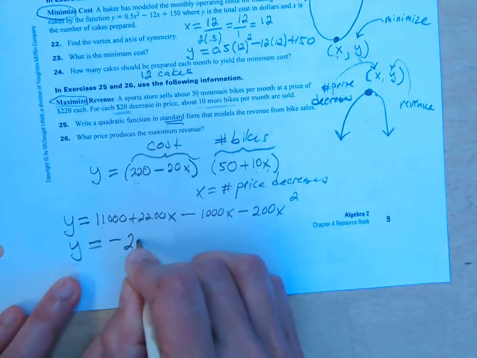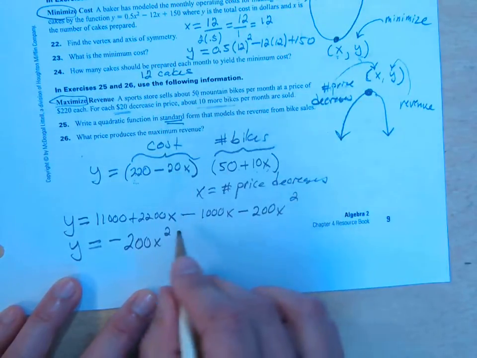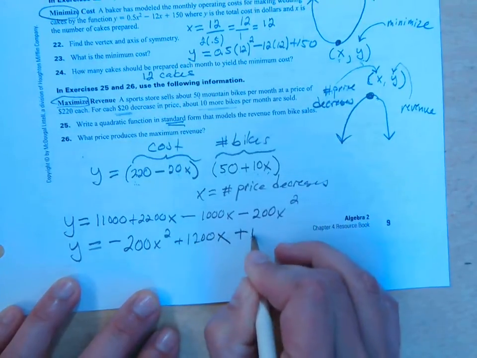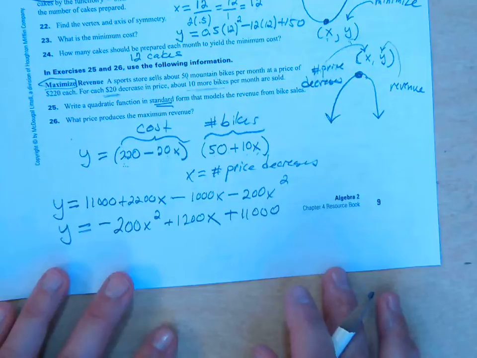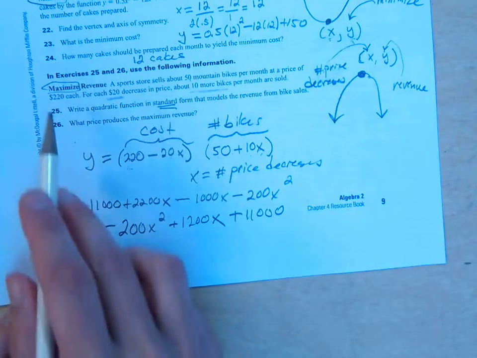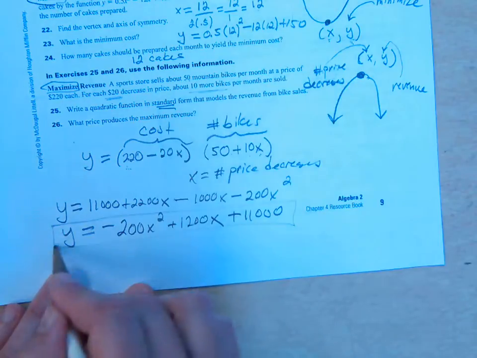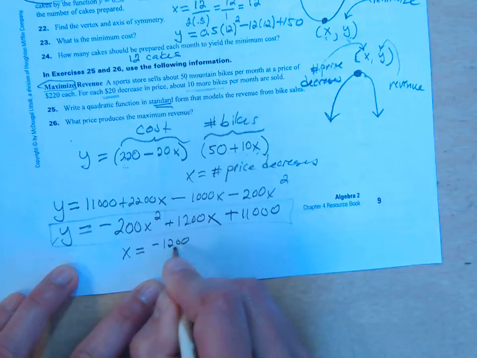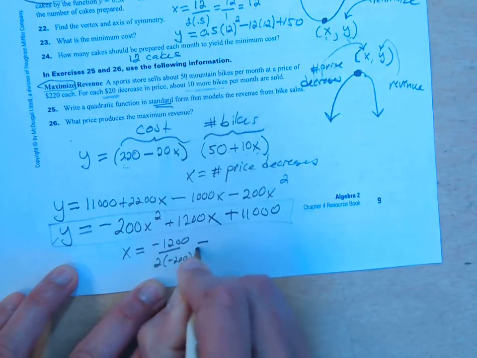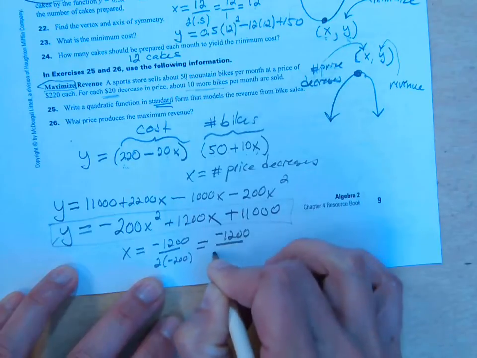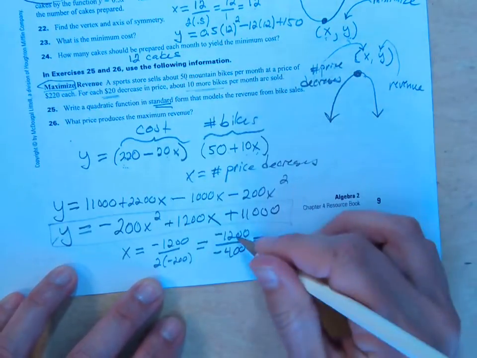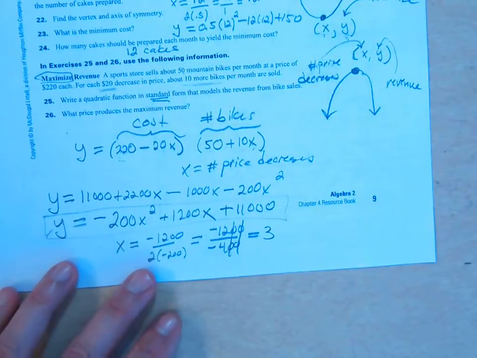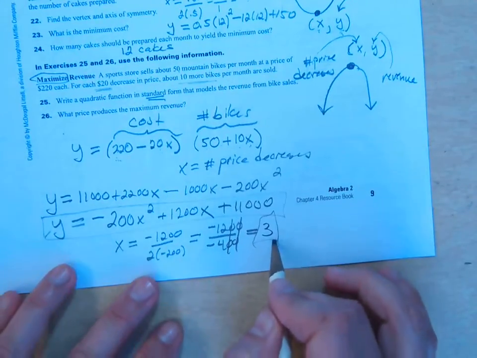Now I'm going to write it in order in standard form. So I have negative 200x squared. Combine these. So that's plus 1200x plus 11,000. So now that's in standard form. And we just need to know what the vertex is, so we do negative b over 2a. So negative 1200 over negative 400, and the zeros just cancel, so we get a nice 3. It's nice when the answer comes out to be something simple. So we basically want to do 3 price decreases.